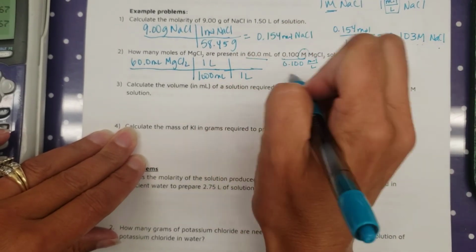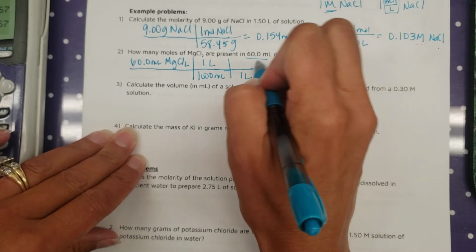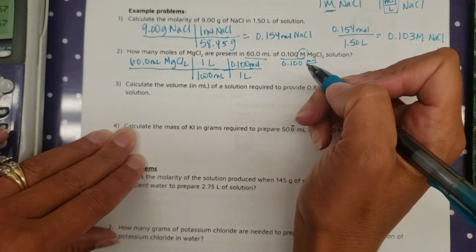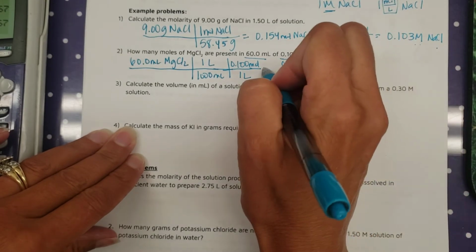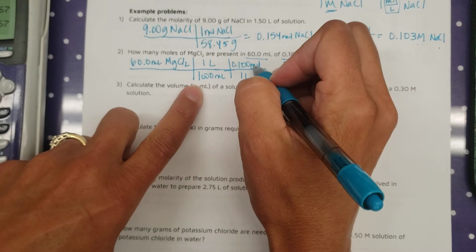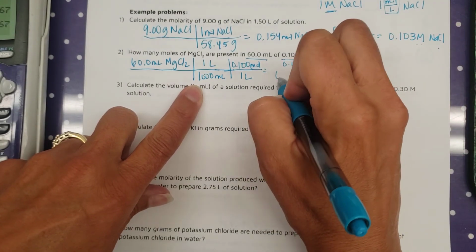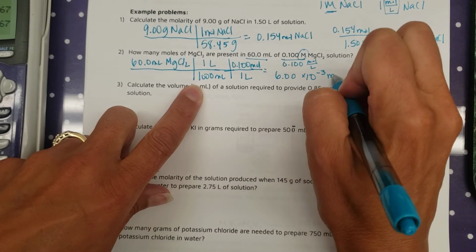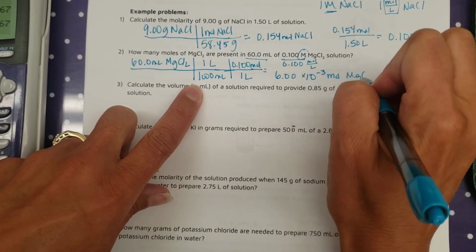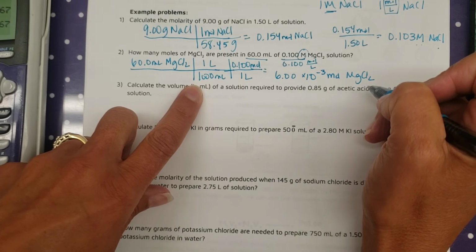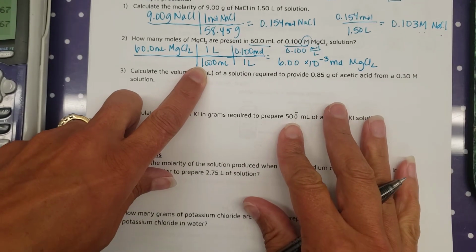For every 1 liter of magnesium chloride solution, there is 0.100 moles of magnesium chloride in that. Okay, so take 60 divided by 1,000 times 0.1, and you should get 6.00 times 10 to the negative third moles of magnesium chloride in that solution. Make sure you're pausing the video to try the problems on your own as well.